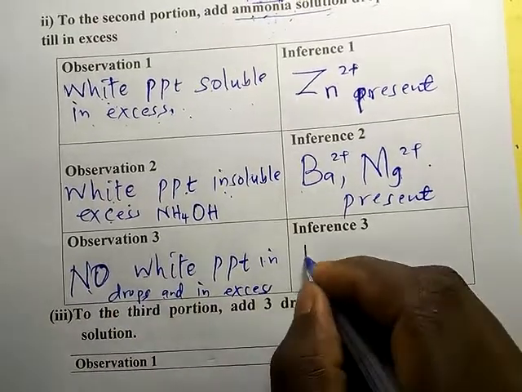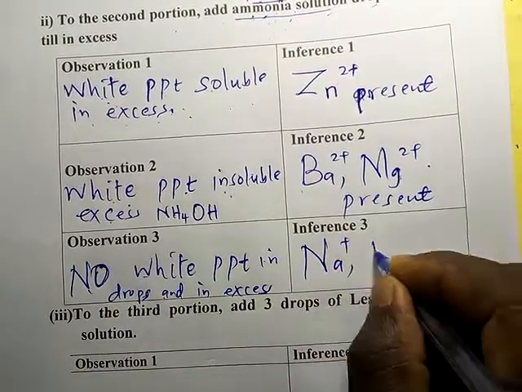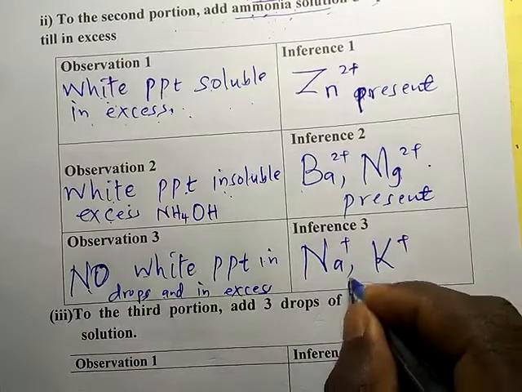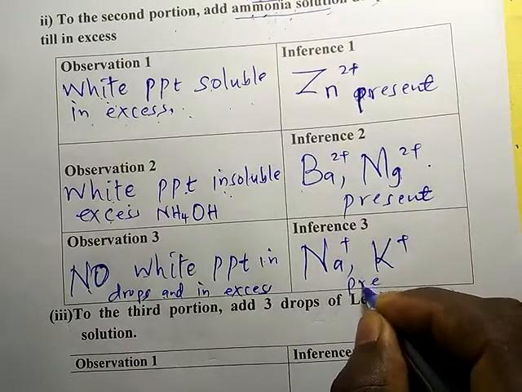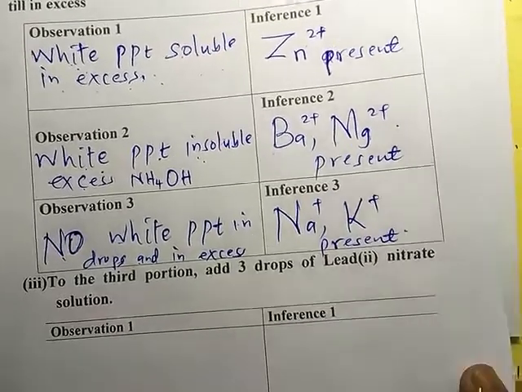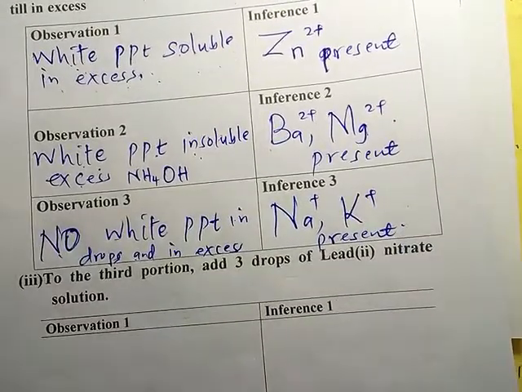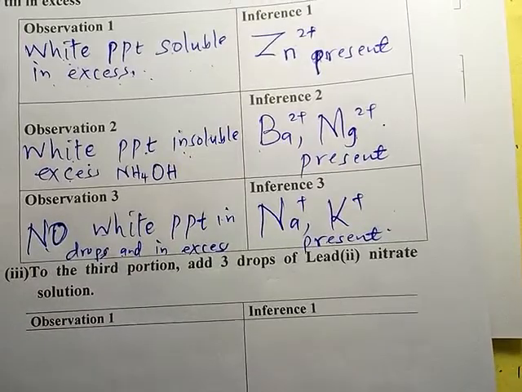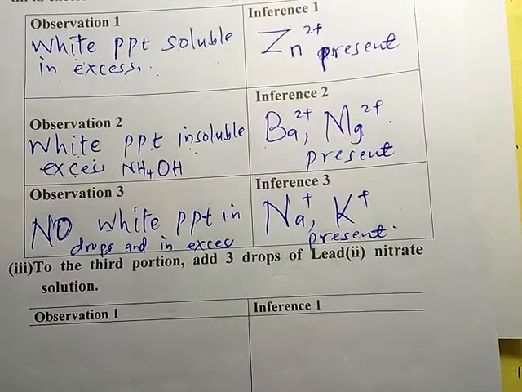So that simply means that sodium and potassium are present. I have left out the ammonium ion.